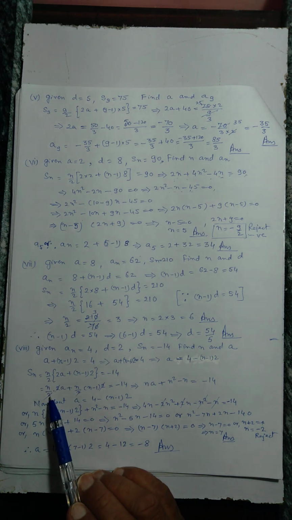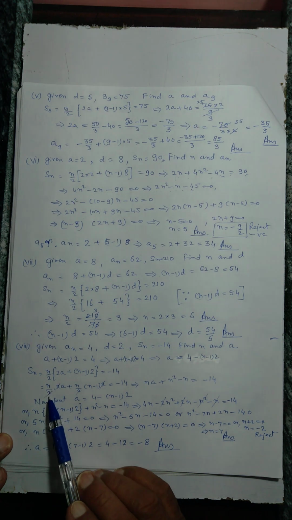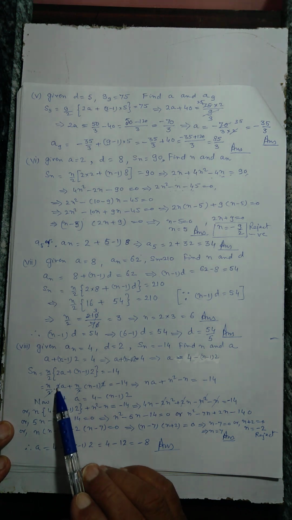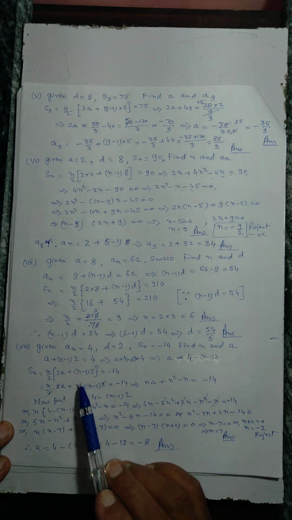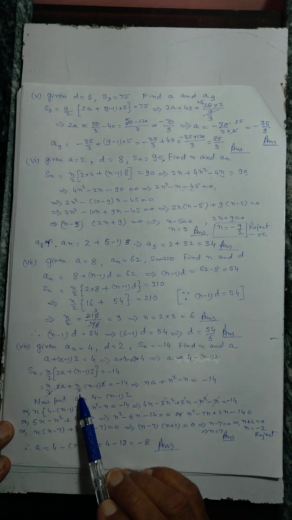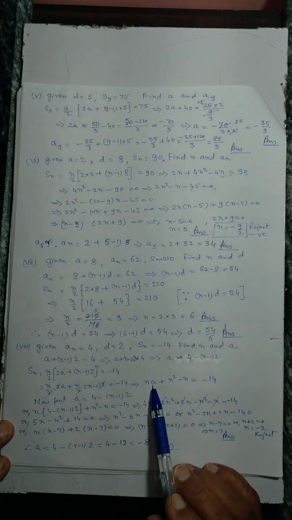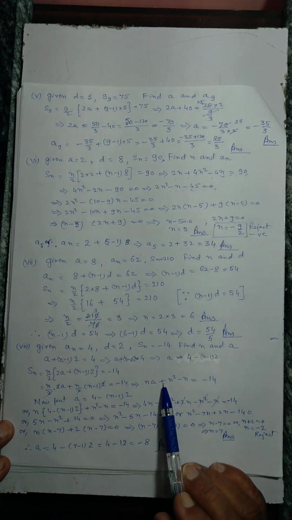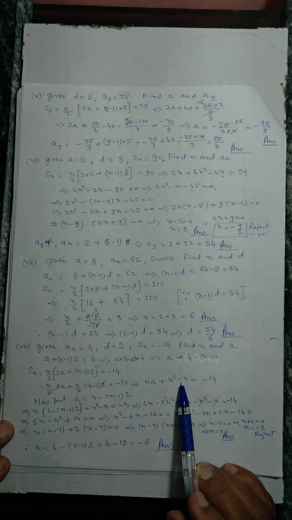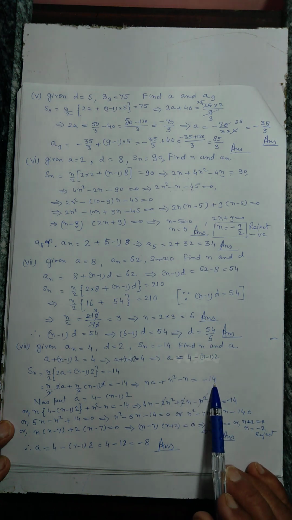You will get here n by 2 into twice of a, that is 2 and 2 will be cancelled. Here n by 2 into 2, this 2 will also be cancelled. So we are left with na plus n square minus n equal to minus 14.